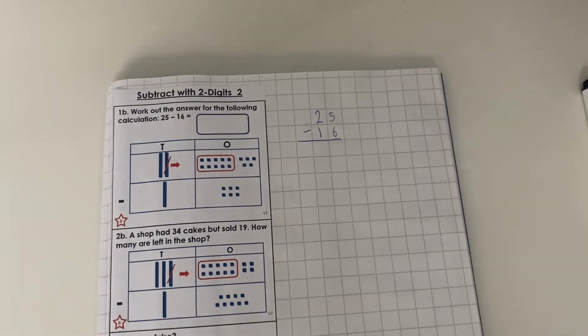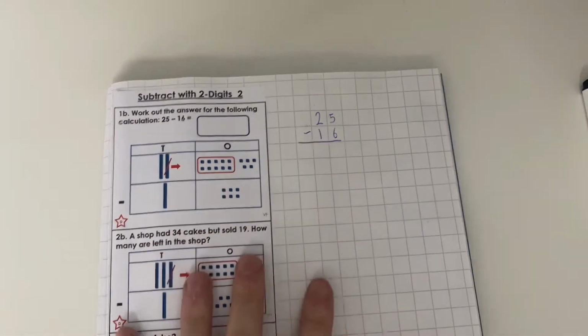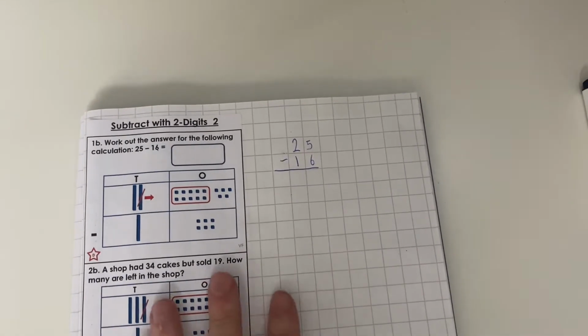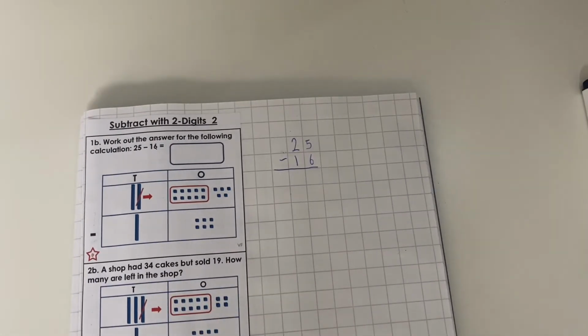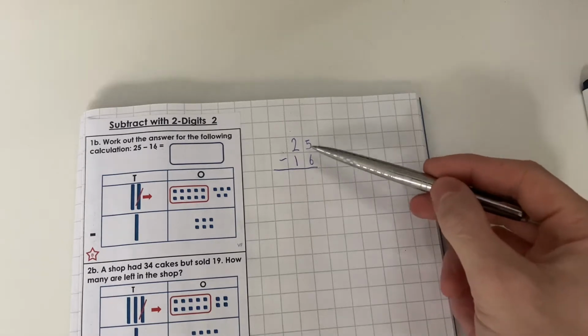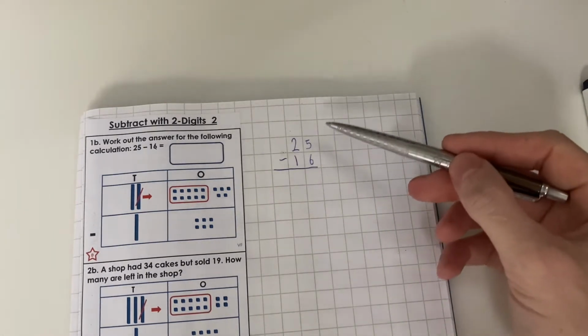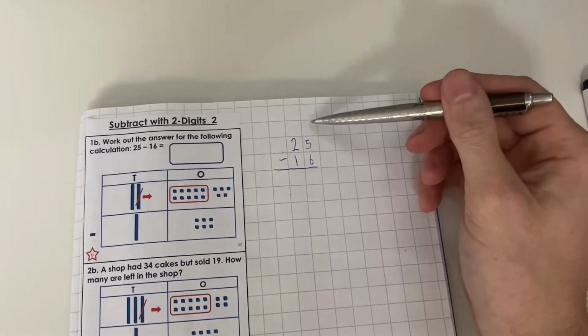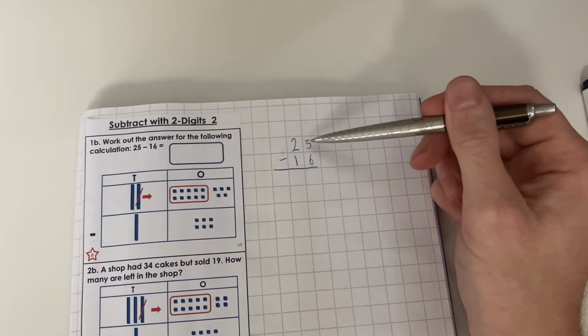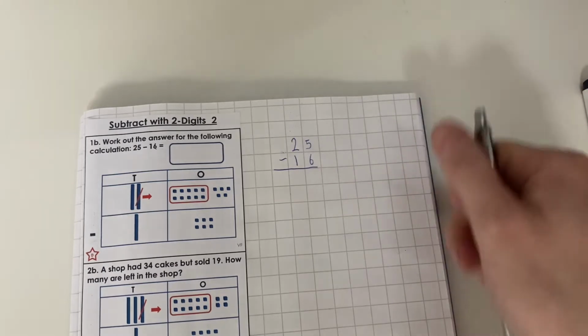Today, children, we're going to be subtracting a 2-digit number by another 2-digit number, including crossing the tens. And we're going to use this example here on the first question to explain what we mean by that. Now, we've got a question here, 25 take away 16. What we always do is we take the first column, which is the ones, and we start subtracting. So we've got 5 take away 6.